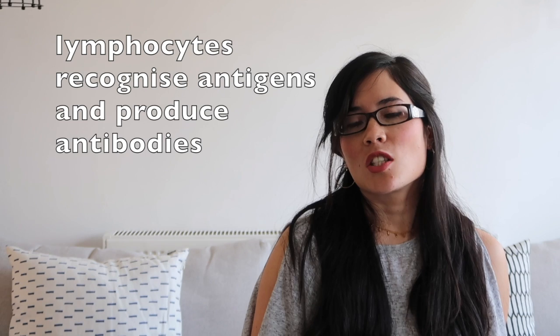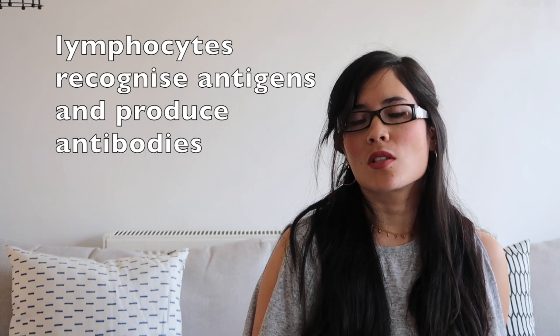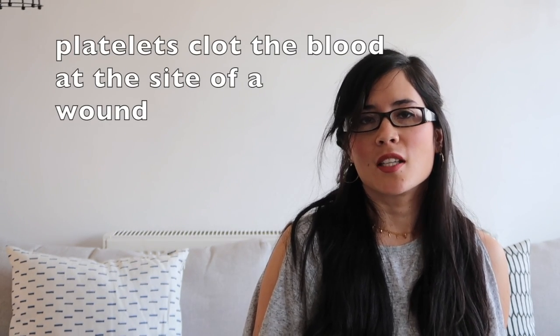What is the role of the phagocytes? Well, they engulf pathogens. What is the role of lymphocytes? Well, they recognise antigens on pathogens and produce antibodies to destroy them. What is the role of platelets? Platelets are small fragments of cells which clot the blood at the site of a wound.